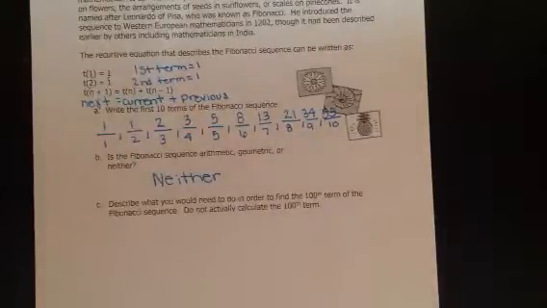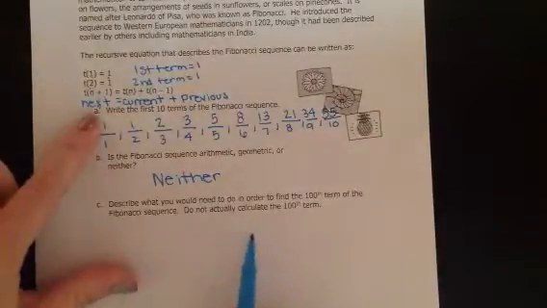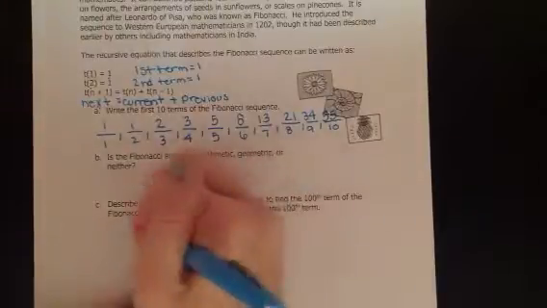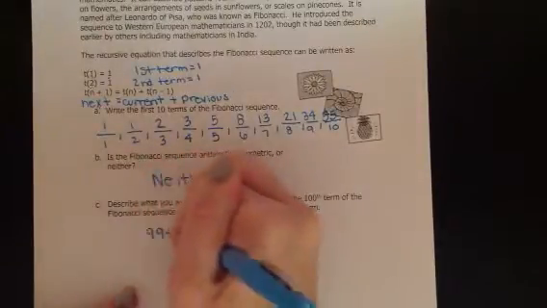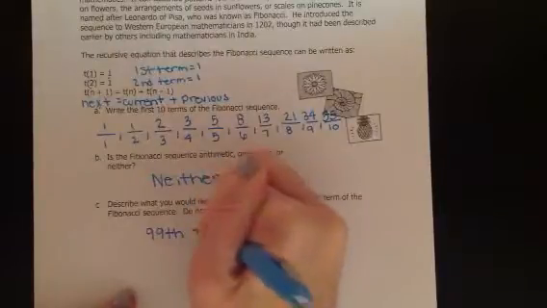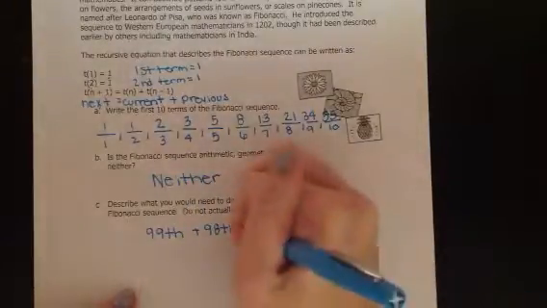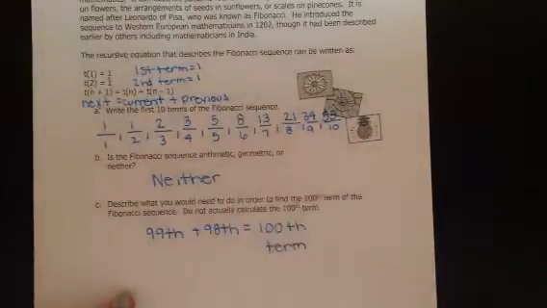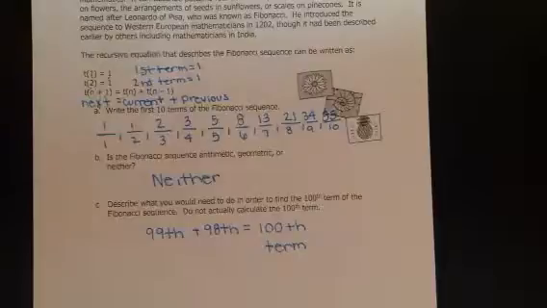Describe what you would need to do in order to find the 100th term of the Fibonacci sequence. You don't have to actually calculate it because that would take forever. So the 100th term is going to be our next term. So in order to get the 100th term, we would take the two terms before it. So that would be the 99th term plus the 98th term. We would add them together and we would get the 100th term. So again, it would take forever for you to list all of those, but it's good to know how you could actually calculate it if you really wanted to.